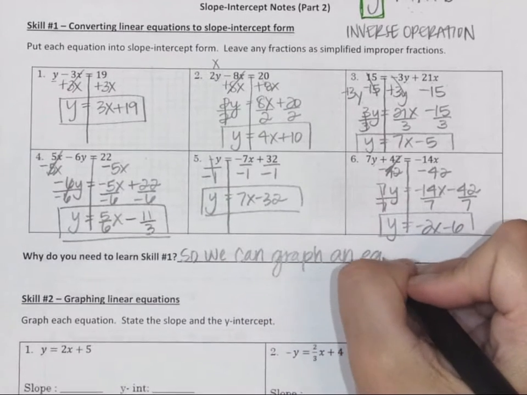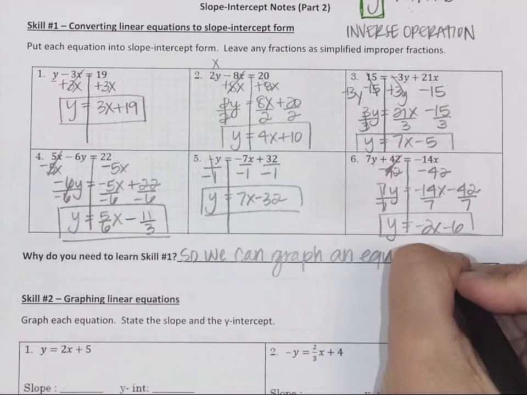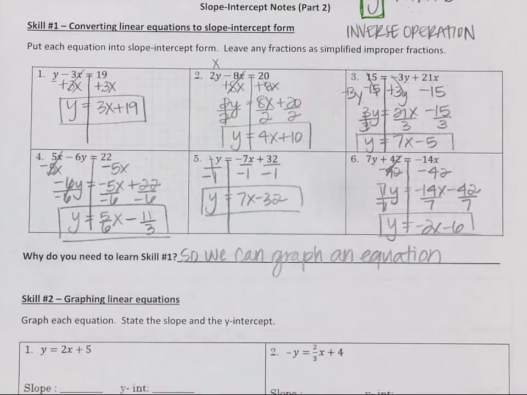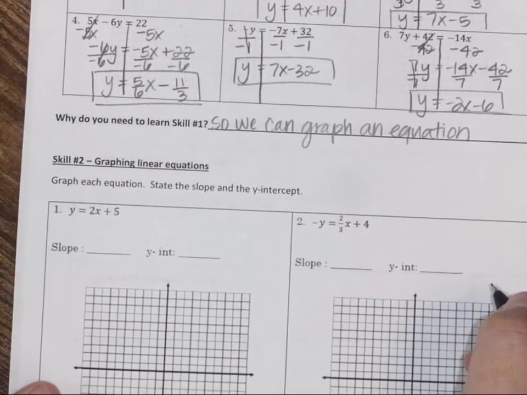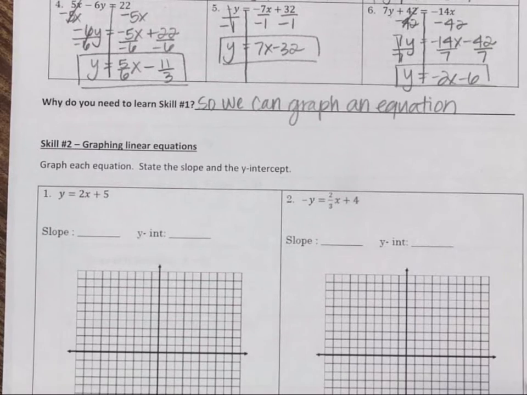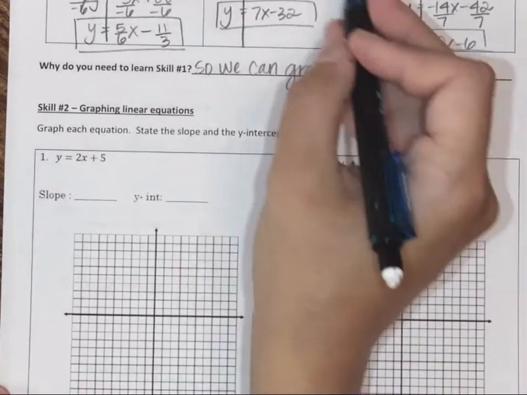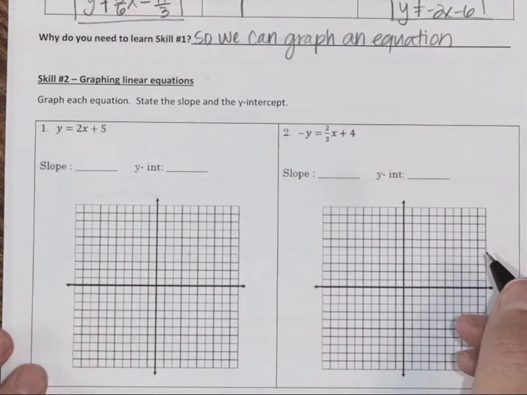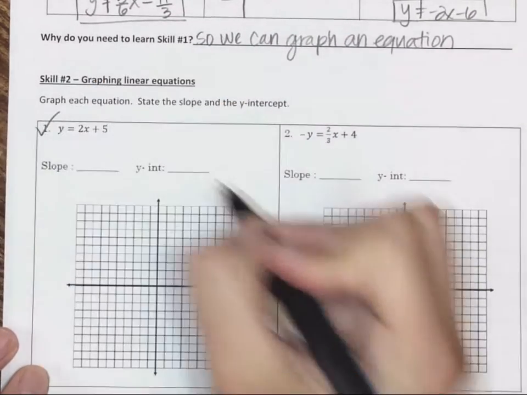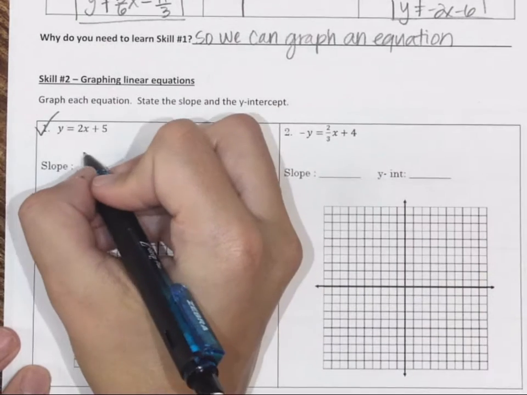We could not graph any of those equations that we had because they were not in the form y equals mx plus b. All right, so now we're gonna actually go through and graph these, but they gotta be in slope-intercept form first. And if they're not, we're gonna do all of that we did up there to get it before we graph it. So we have y equals 2x plus 5. That is in slope-intercept form, so I don't need to do anything to that.